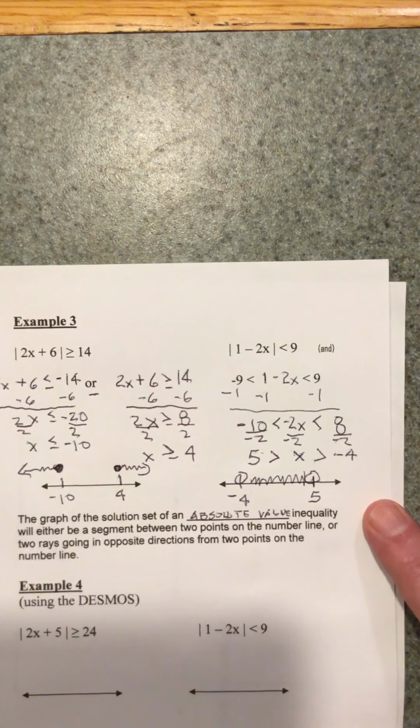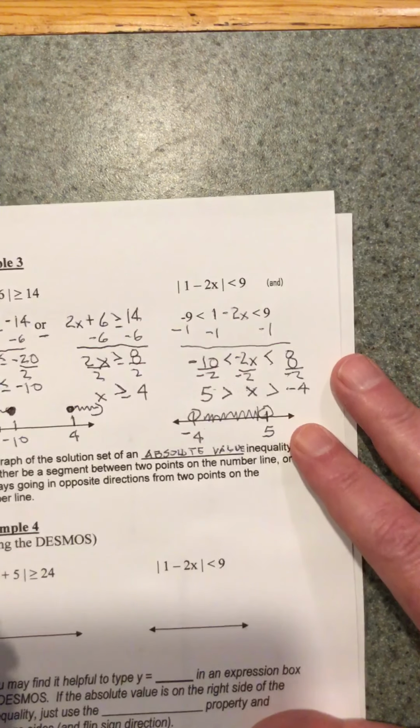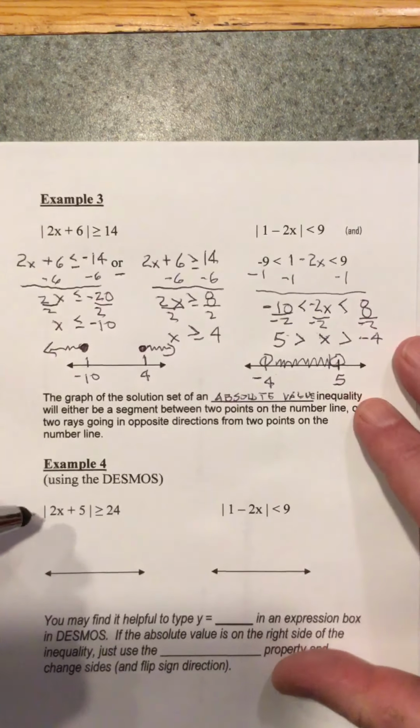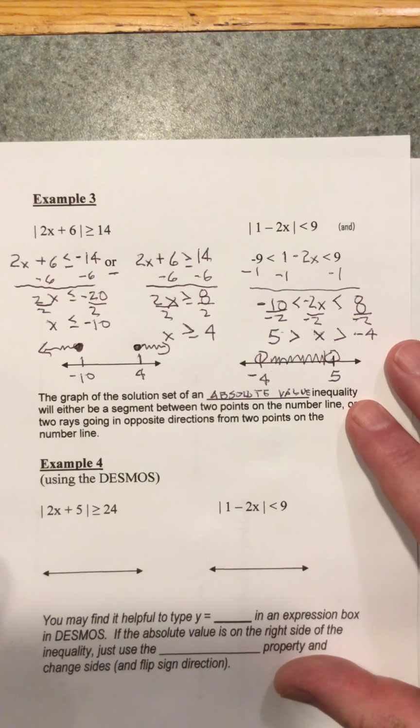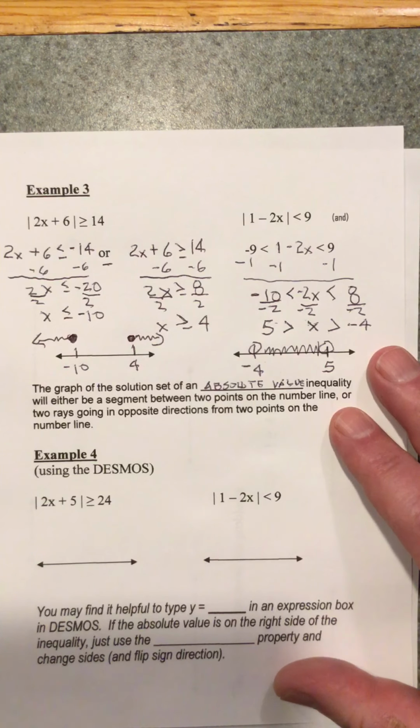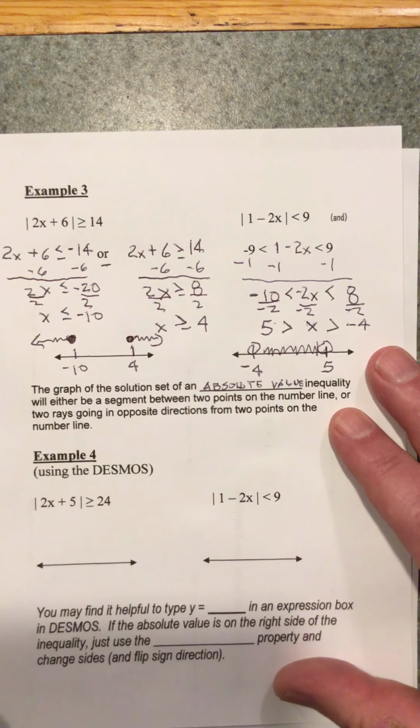Now, I'm going to give you a moment here. I want you guys to go ahead and type in your Desmos here, for example, 4. So grab your Desmos if you have that. We're going to use that. And so take a moment, pause if you need to, type that in your Desmos and tell me what you see.